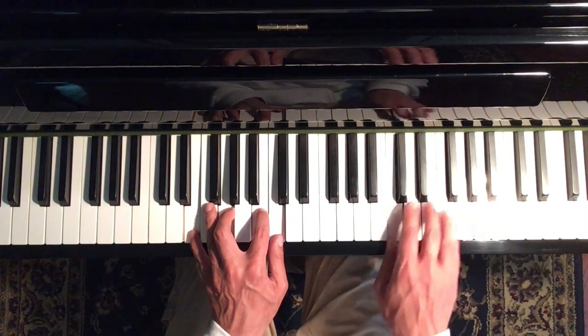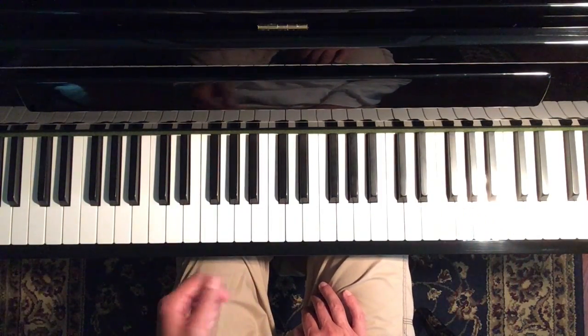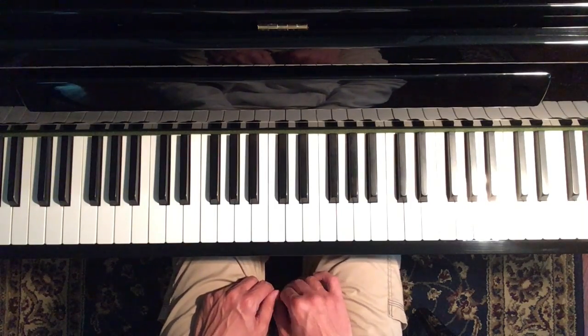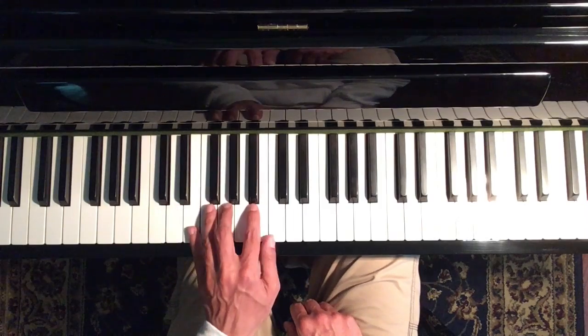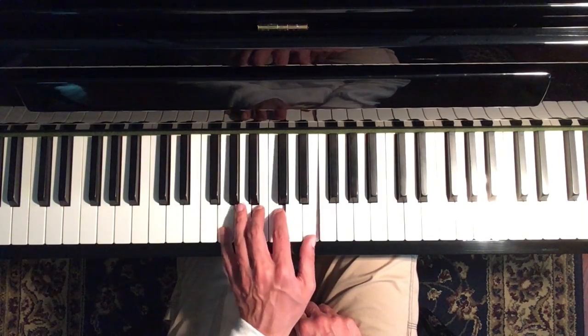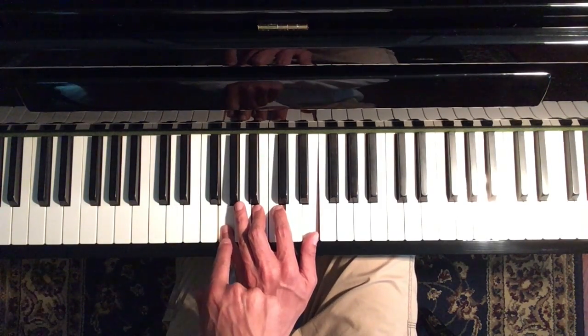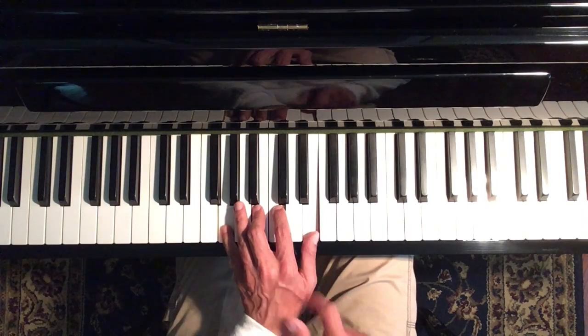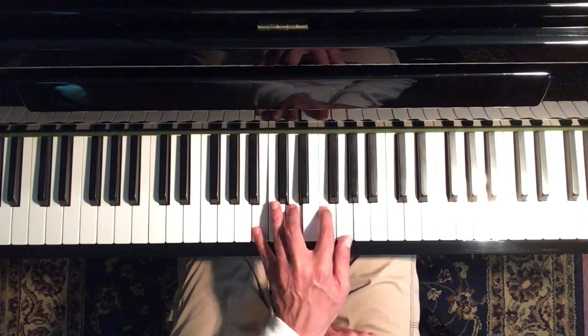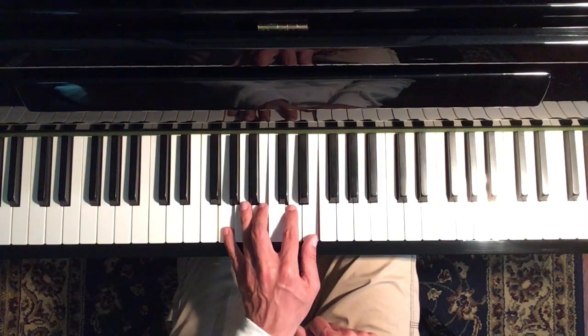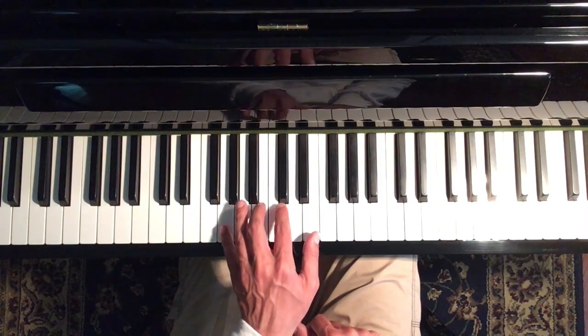Likewise, you could practice the second inversion. Now the fifth's in the bass, and the third's in the top voice.